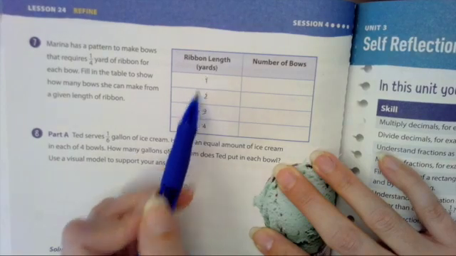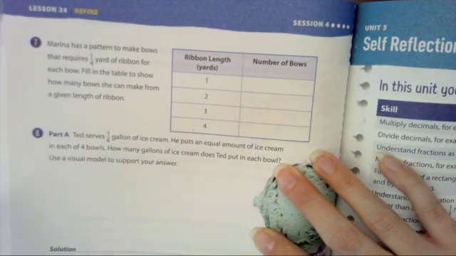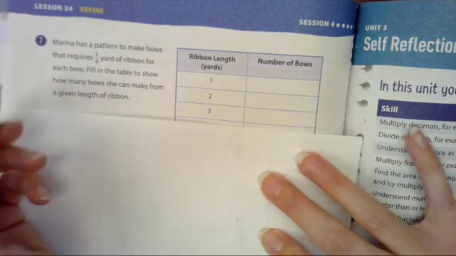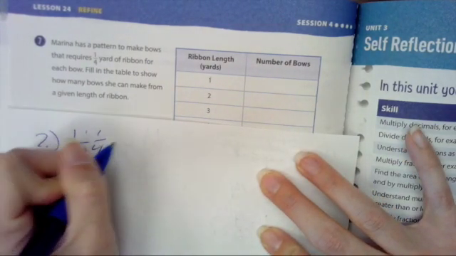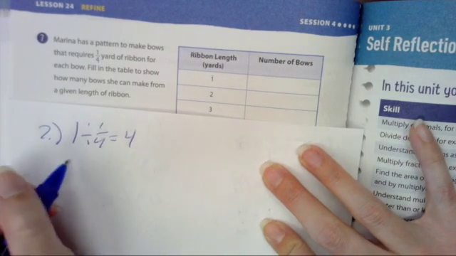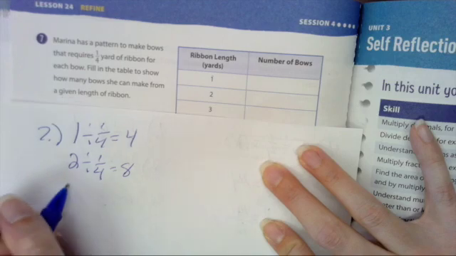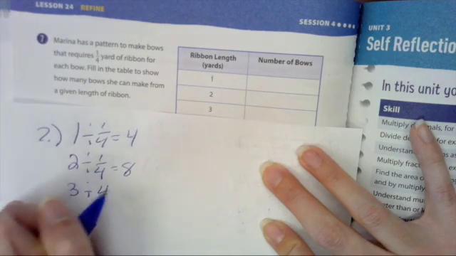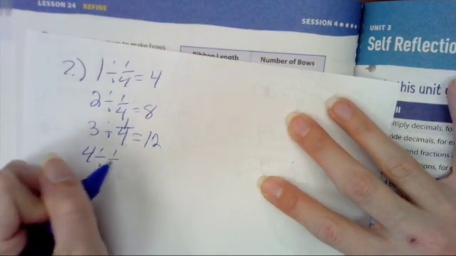So you're going to take the given lengths and divide them into fourths. 1 divided into fourths is 4. 2 divided into fourths is 8. 3 divided into fourths is 12. And 4 divided into fourths is 16.